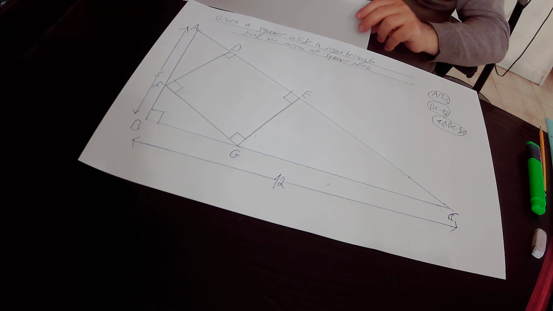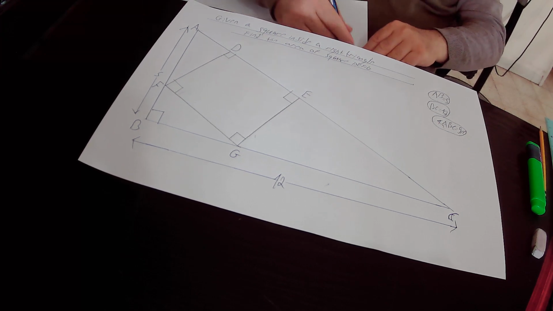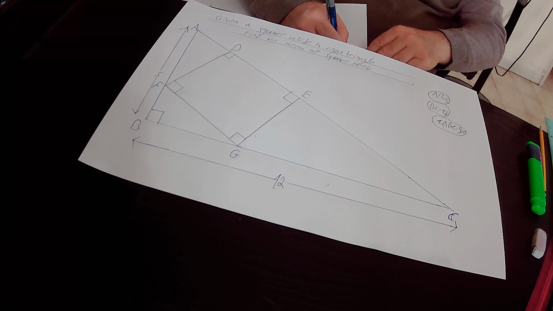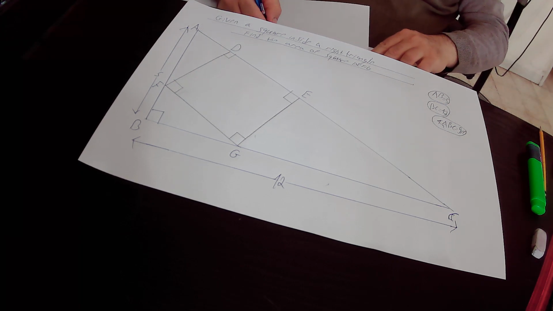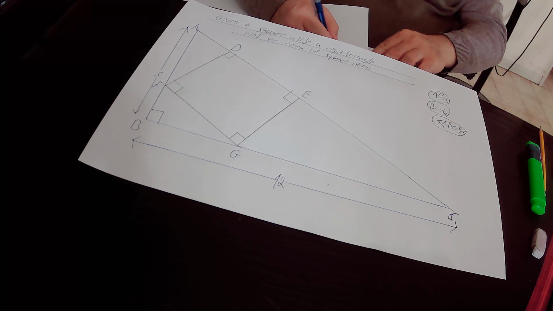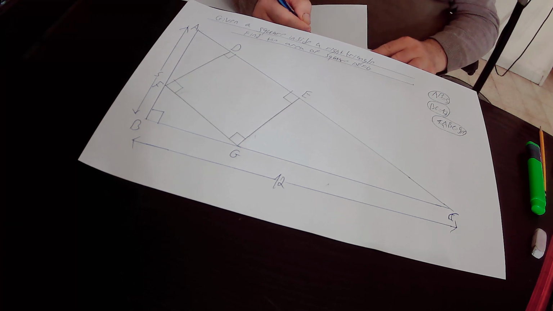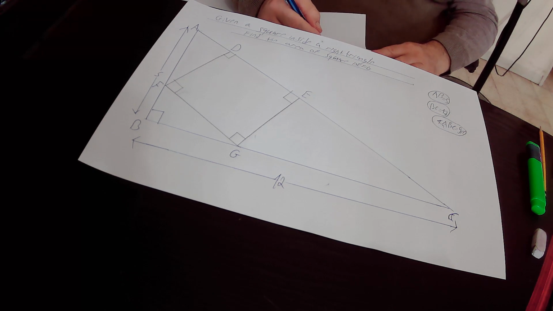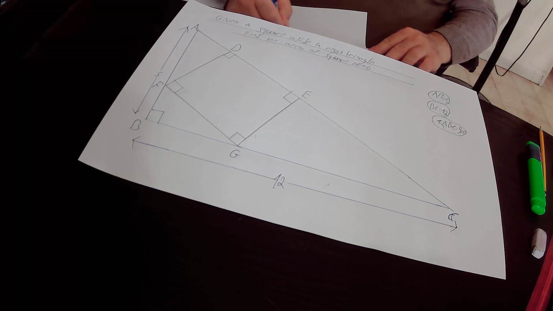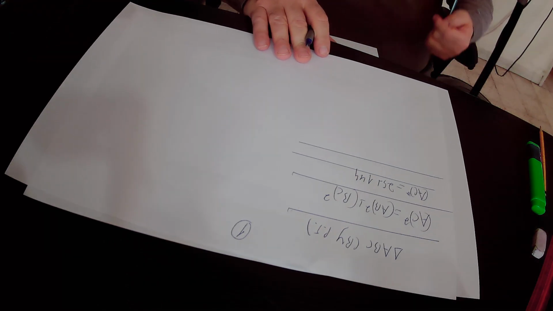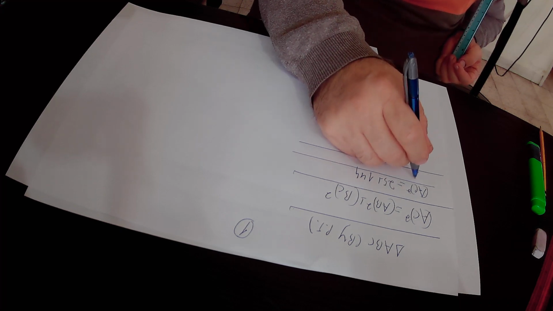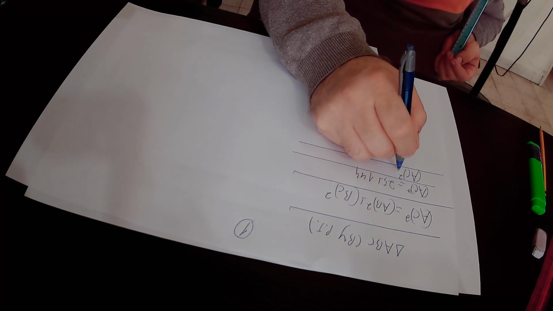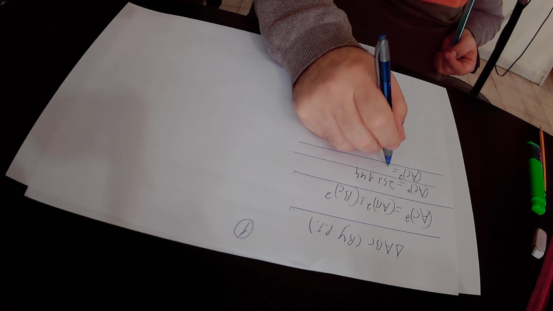So AC squared, the square of the hypotenuse, equals AB squared. AB is 5, therefore AB squared is 5 squared, that is 25, plus BC squared. BC is 12, therefore BC squared is 12 squared, that is 144. So in conclusion, we found that AC squared equals 25 plus 144. So AC squared equals 25 plus 144, which is 169.